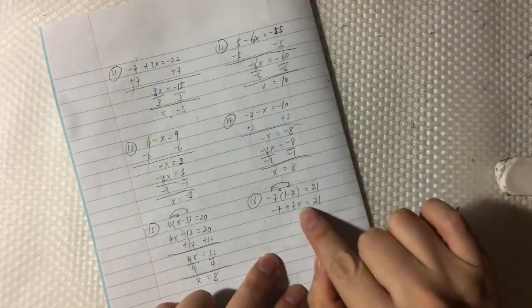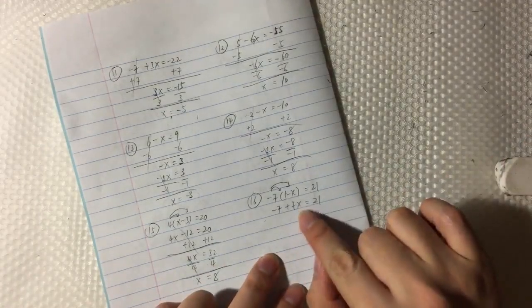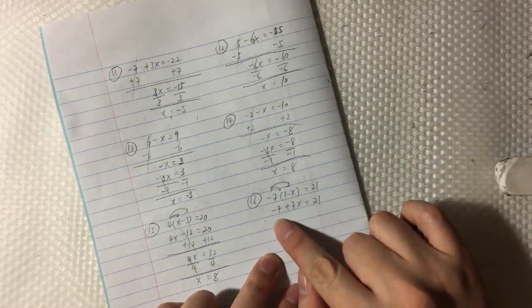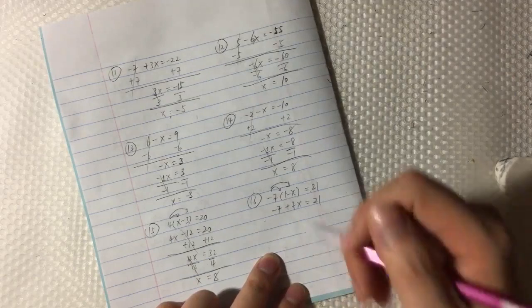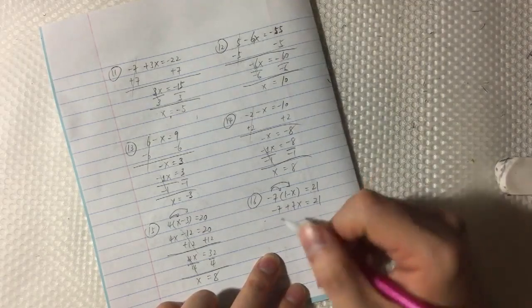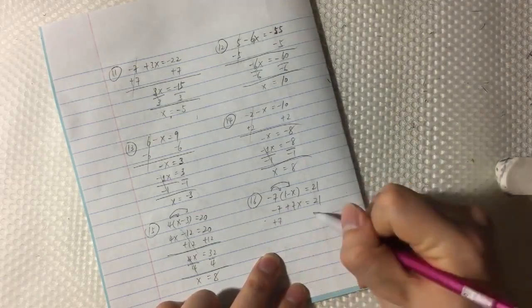Then to get x by itself, I need to eliminate negative 7 first. Then eliminate positive 7 in the front. We get x by itself. So let's eliminate negative 7 first. I can first of all add 7 to both sides.